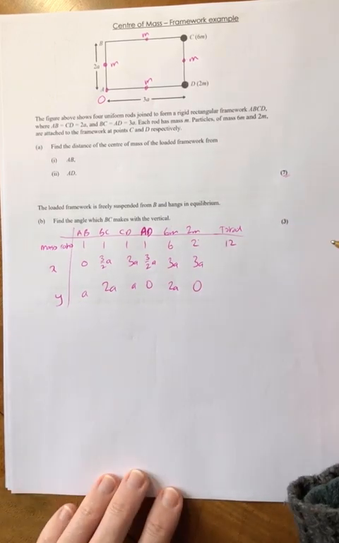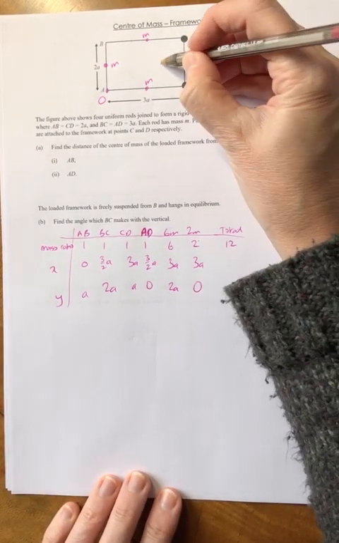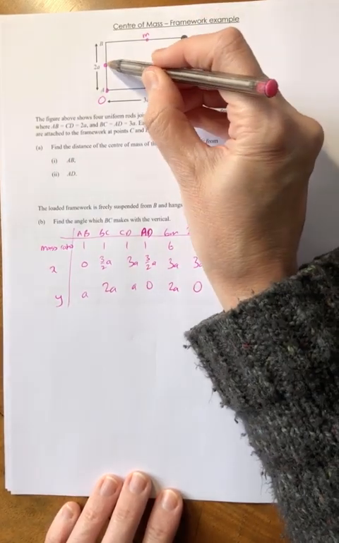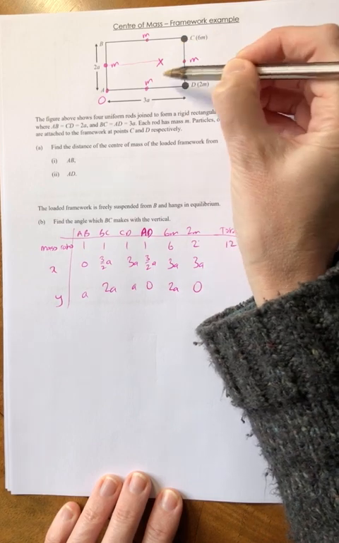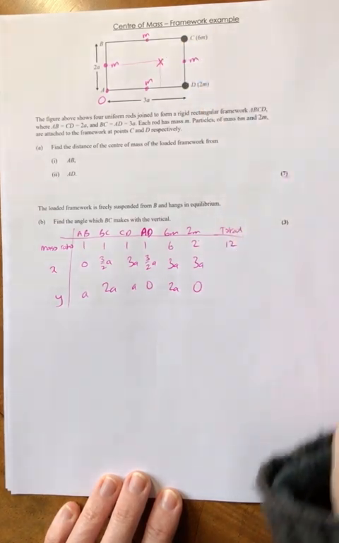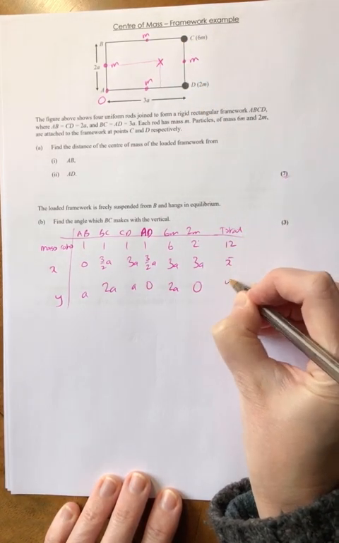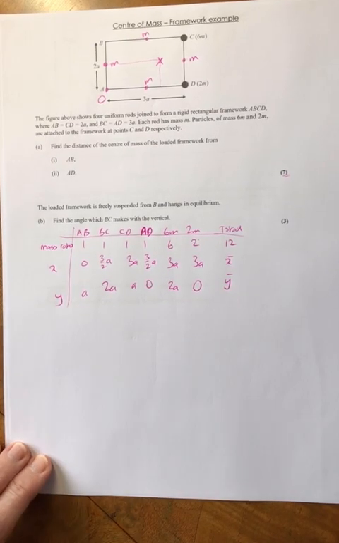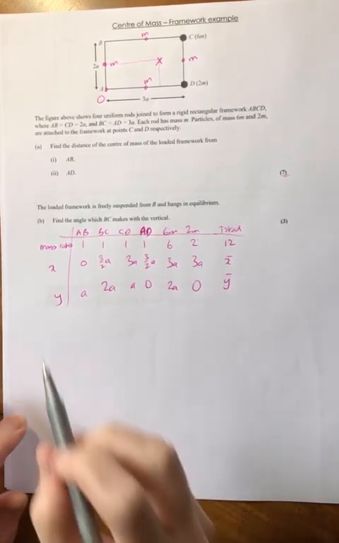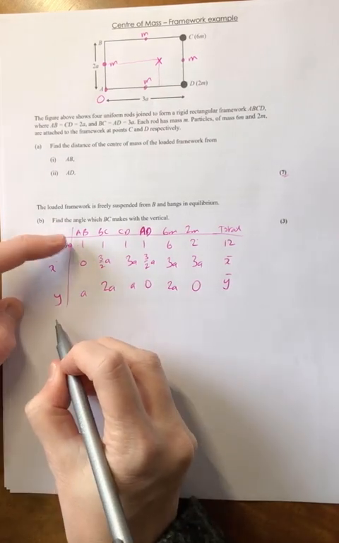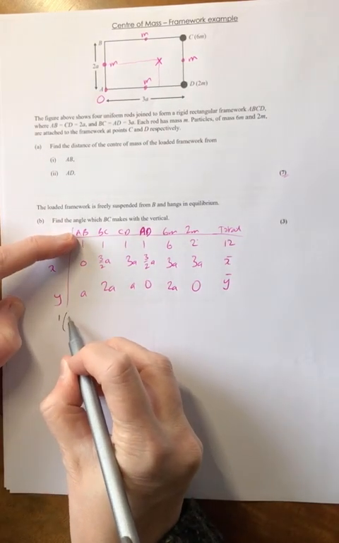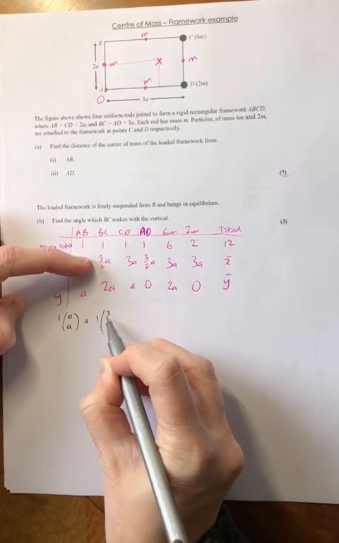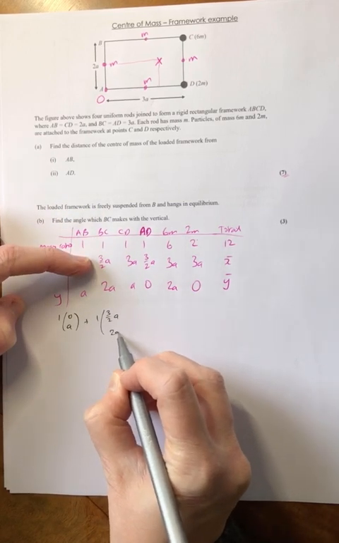And the overall centre of mass, just put it there. You don't have to represent it on the diagram, but that, of course, is x bar, and that is going to be y bar. Okay, and then we can just use our vector calculation. I know that the sum of all of the masses, so 1 multiplied by 0, a, plus 1 multiplied by 3 over 2a and 2a.